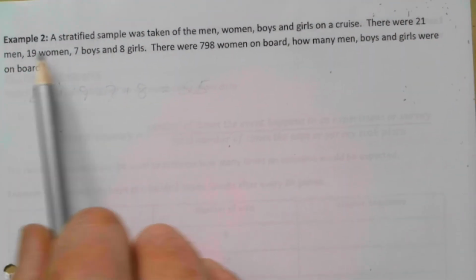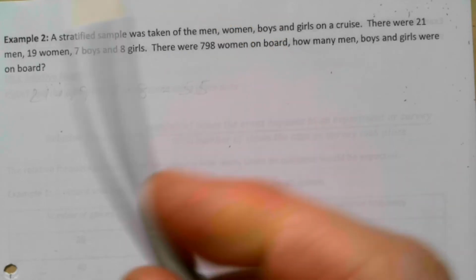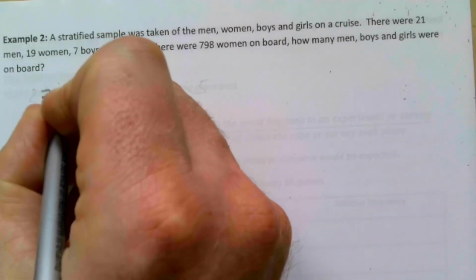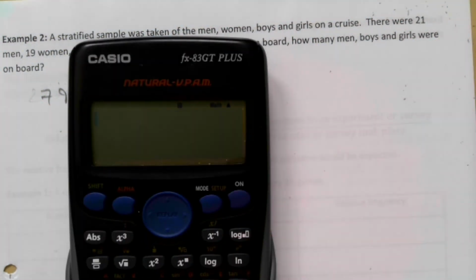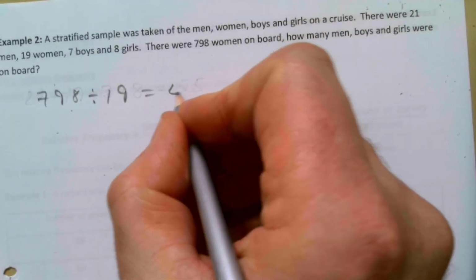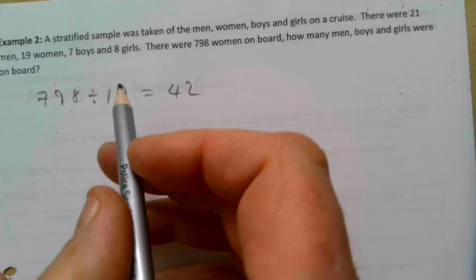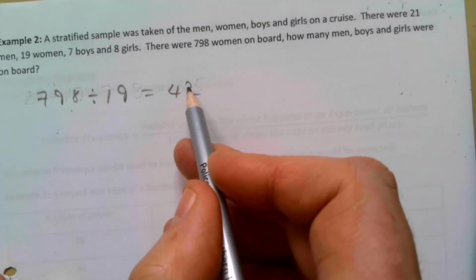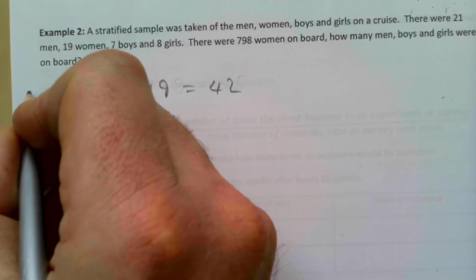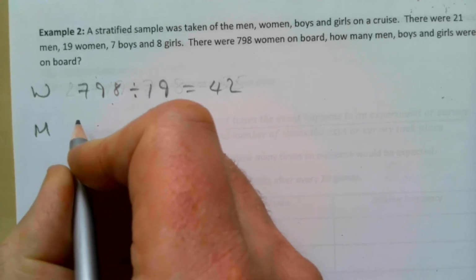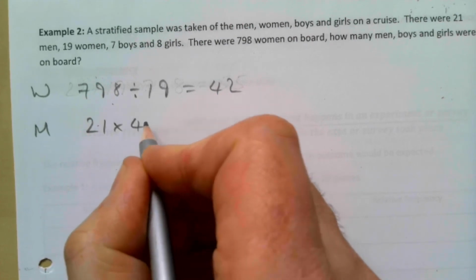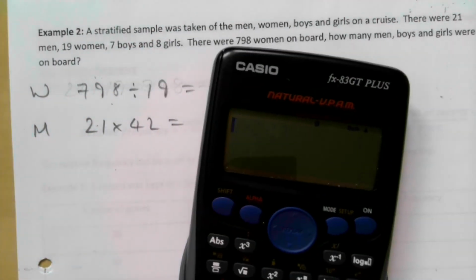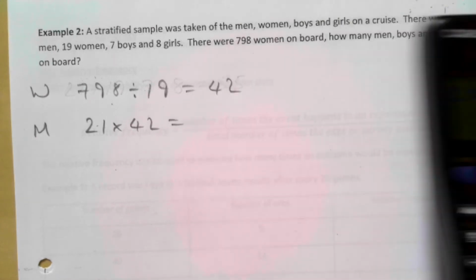There were 21 men, 19 women. There's 798 women on board. So it's 798 divided by 19. 798 divided by 19 gives me 42. That means effectively they've picked 1 in 42 people. So if that was for the women, for men, then to work out how many we're going to have, we would have to do 21 times 42, which is 882.